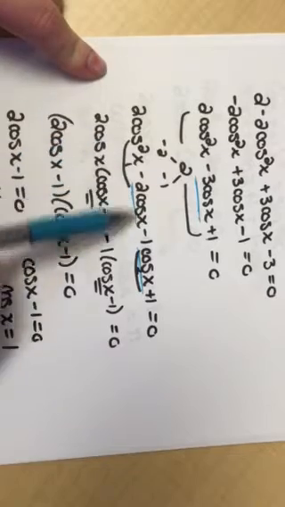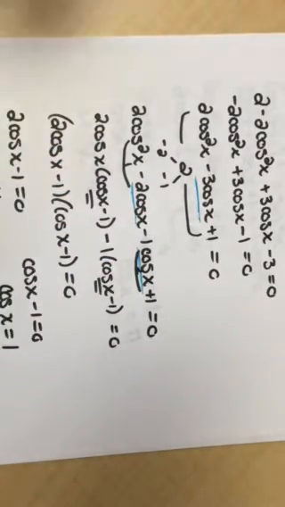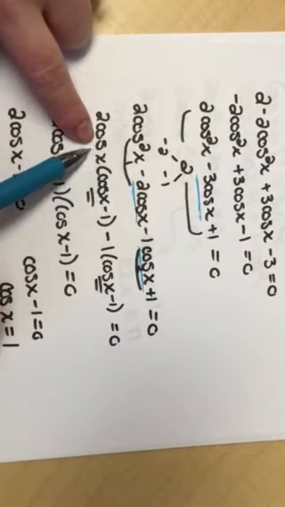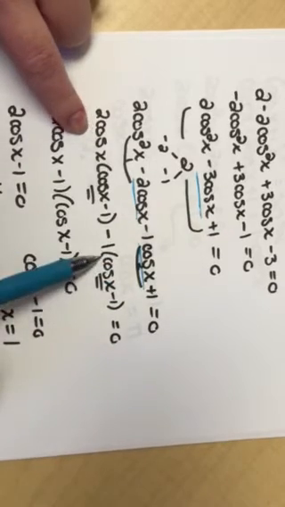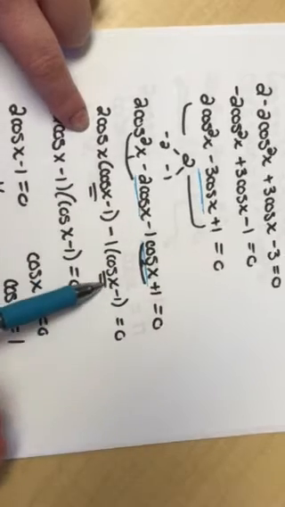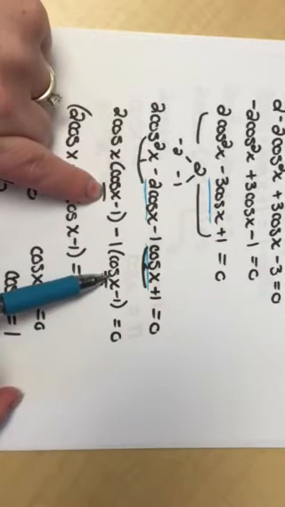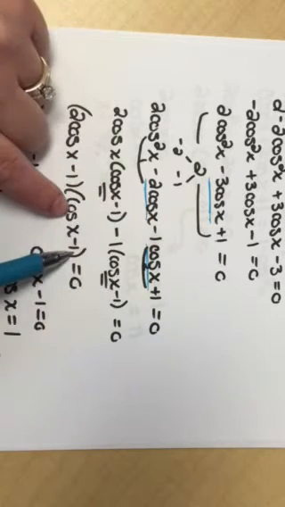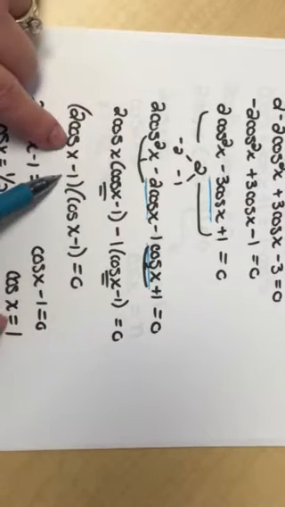Now my first 2 terms are a group and my second 2 terms are a group, hence the name factor by grouping. These first 2 things have a 2 and a cosine in common, leaving me with a cosine x minus 1. And these 2 have a -1 in common, and I knew to pull out the negative because I have to have a cosine x minus 1 here in these parentheses, because this parenthesis and this parenthesis have to match. That's how you know you did factor by grouping correctly. So now both of these have a cosine x minus 1 that I can pull out, leaving me with a 2 cosine x minus 1 right here.